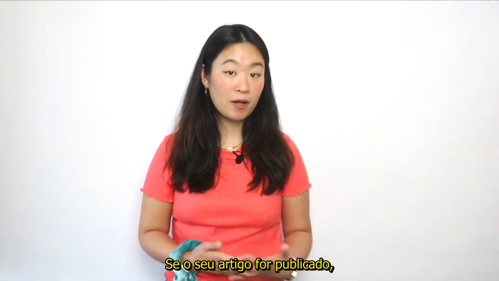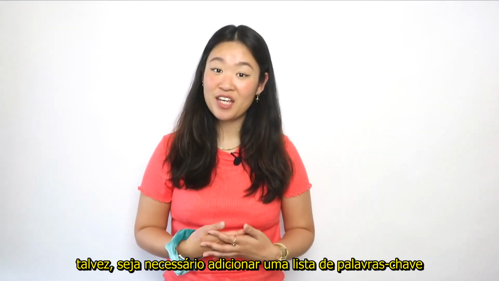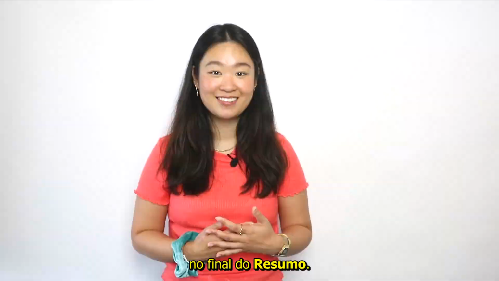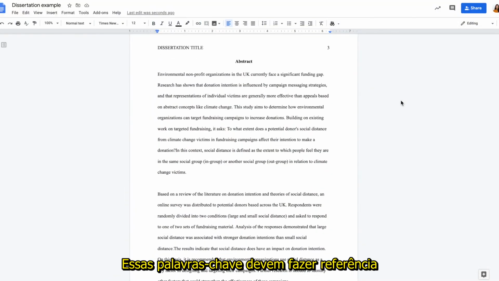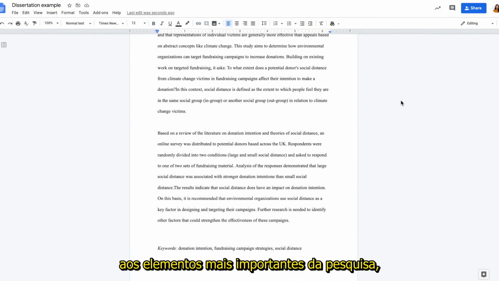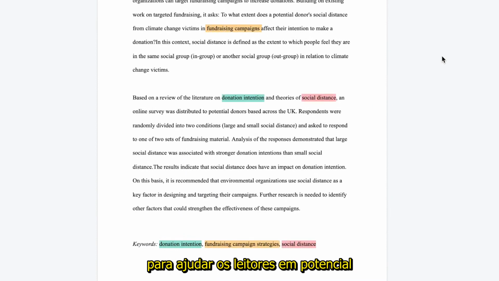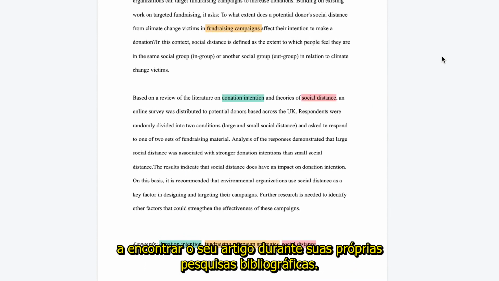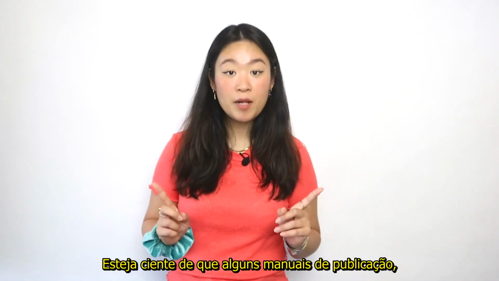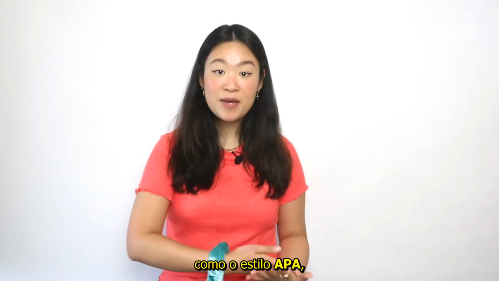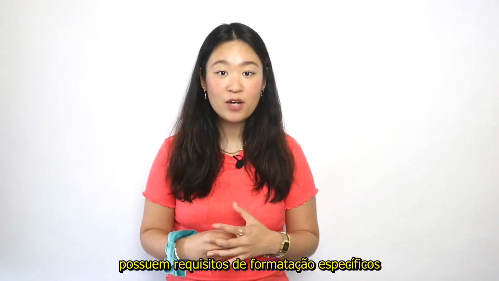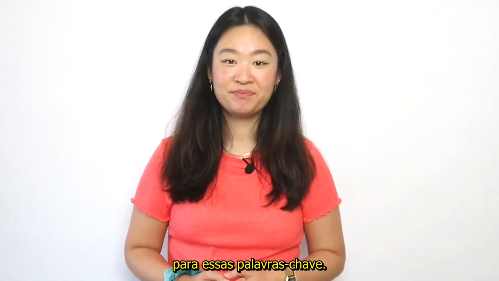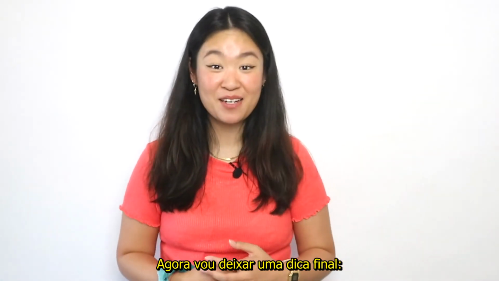If your paper will be published, you might have to add a list of keywords at the end of the abstract. These keywords should reference the most important elements of the research to help potential readers find your paper during their own literature searches. Be aware that some publication manuals, such as APA style, have specific formatting requirements for these keywords. Now I'll leave you with a final tip.